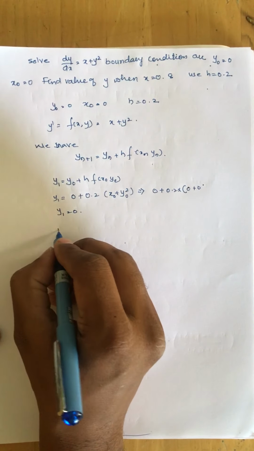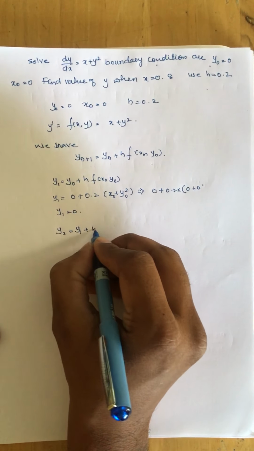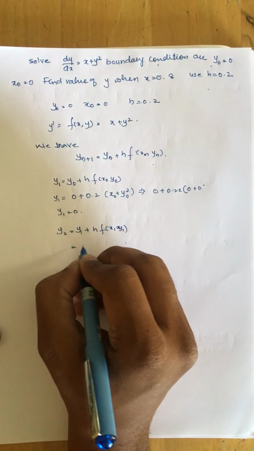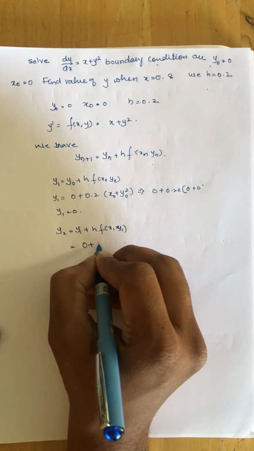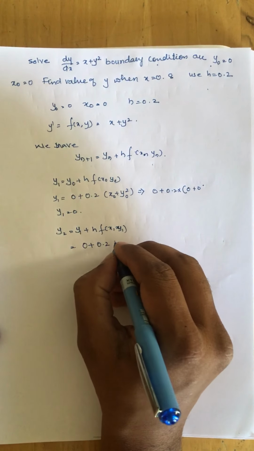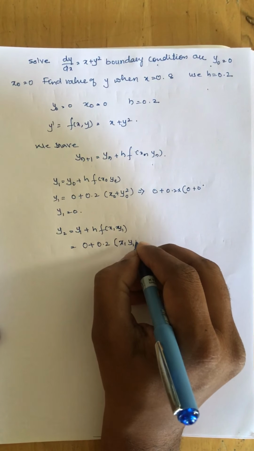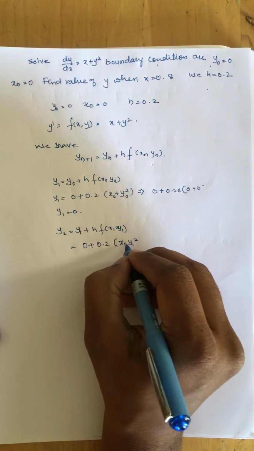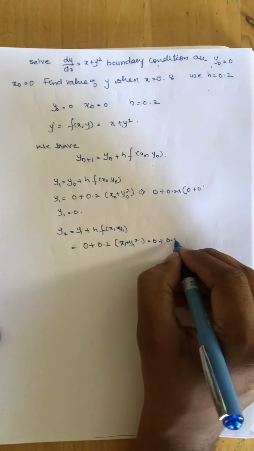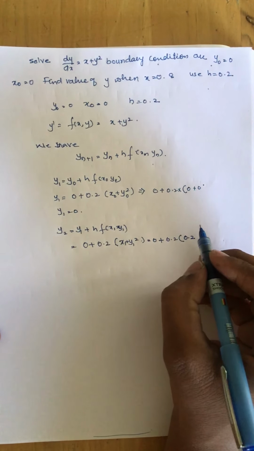Now we'll move on to the second step, which is y2. That can be written as y2 = y1 + h f(x1, y1). So y1 is 0, h is 0.2, then we have x1 + y1². If I substitute the values, 0 + 0.2 times (x1 + 0²). Here x1 will be 0.2, right?